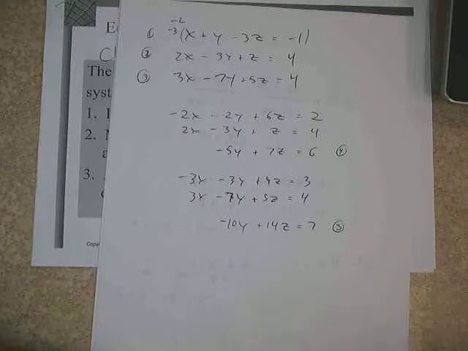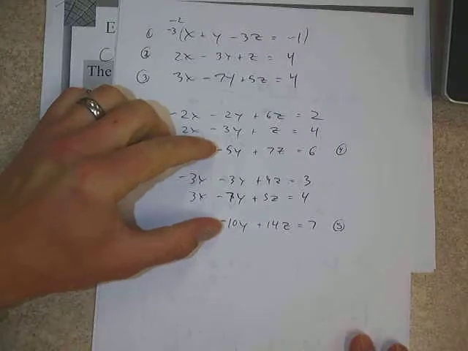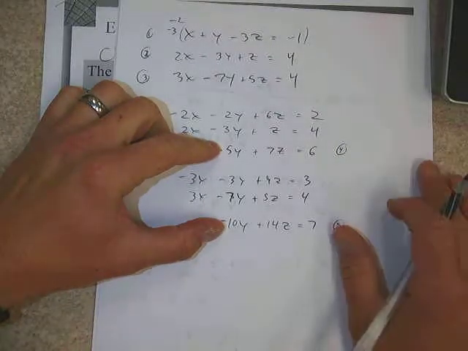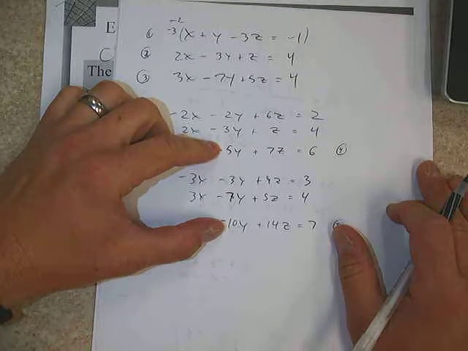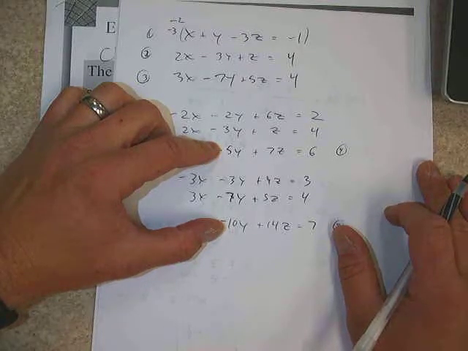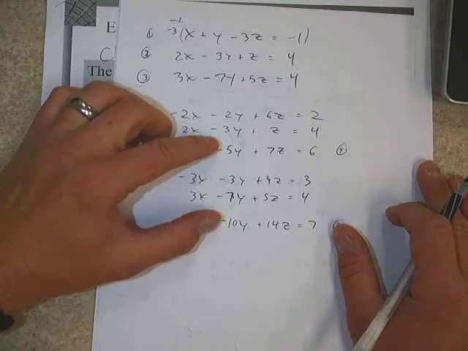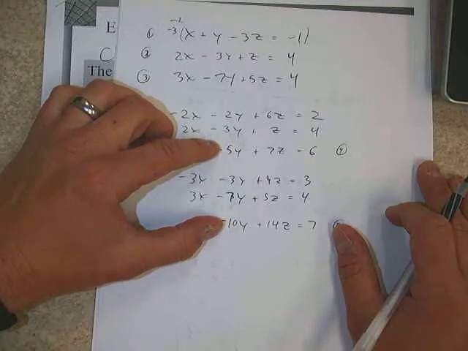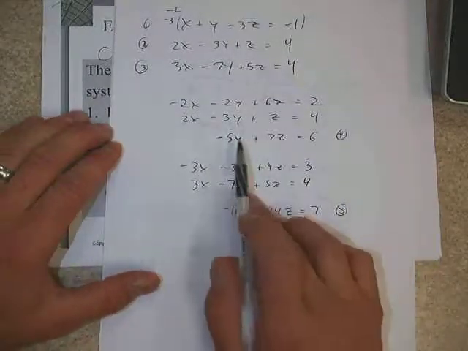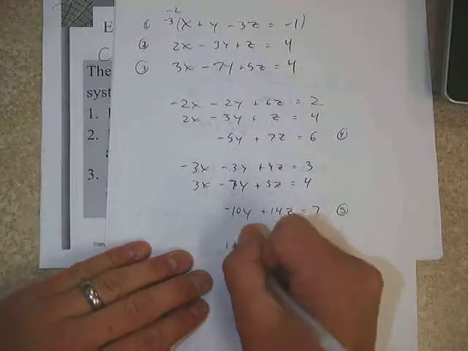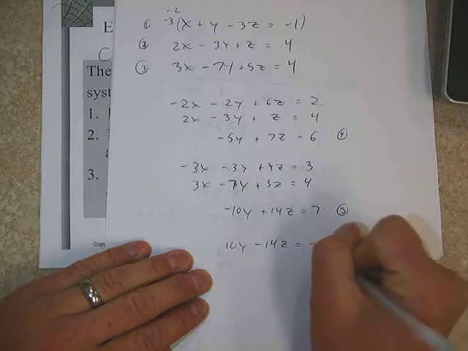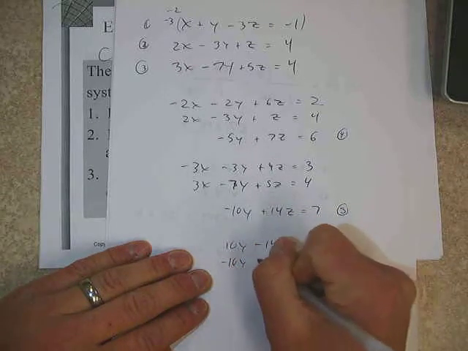Alright, questions so far? Again, you have your choice: you can use either 1 and 2, 1 and 3, or 2 and 3, and ultimately you pick two out of those three choices and eliminate x. Now if you look at equations number 4 and 5, doesn't that look like a system we're used to? So guess what we're going to do with 4 and 5? We're going to eliminate either y or z. One of our goals is to put this in triangular form. To do that, we generally want to get rid of x with two of the equations and then get rid of y with these two. So we're going to get rid of y.